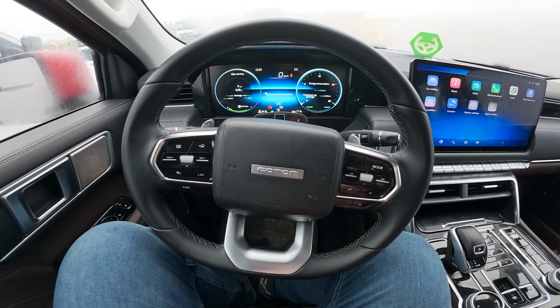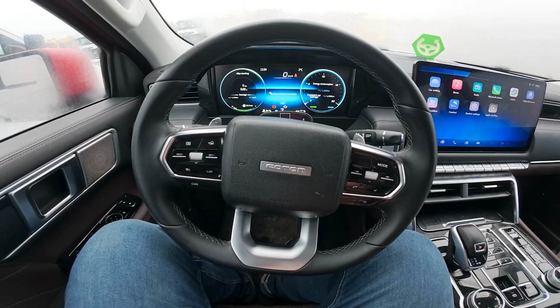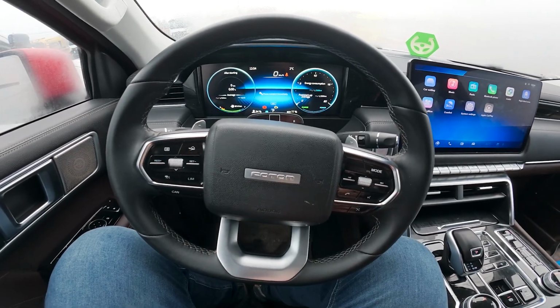Hello, in front of me I've got FOTON V9. In this video I'll show you how to manage map in Android Auto or Apple CarPlay.